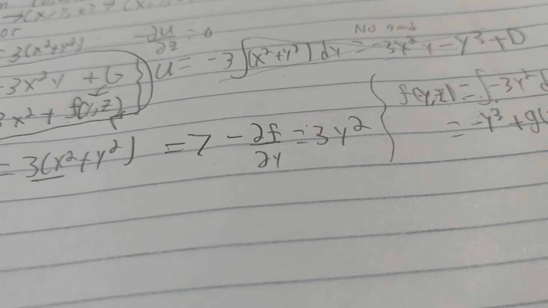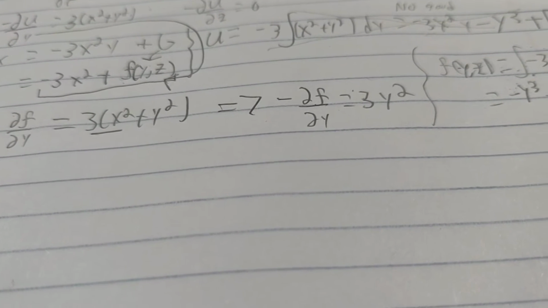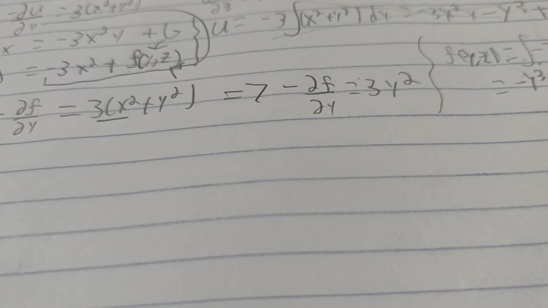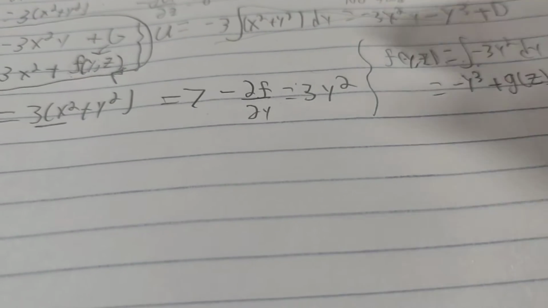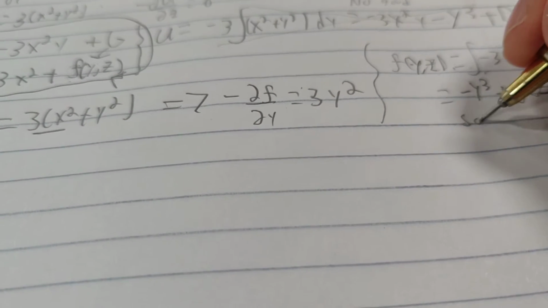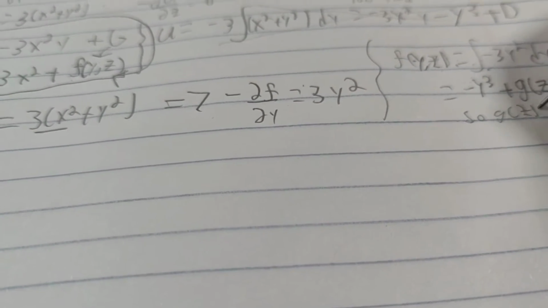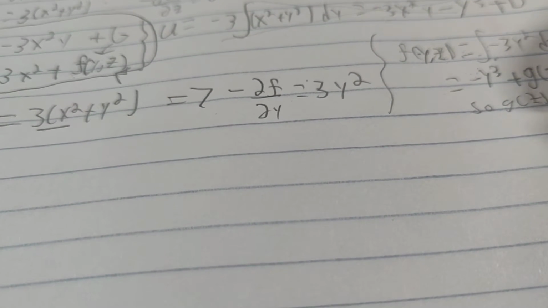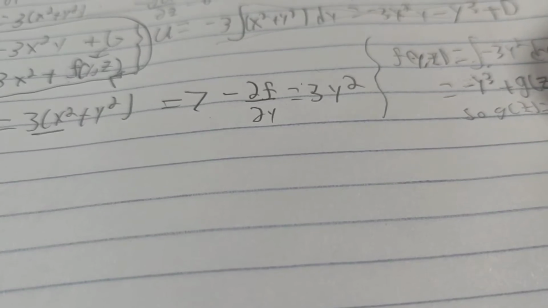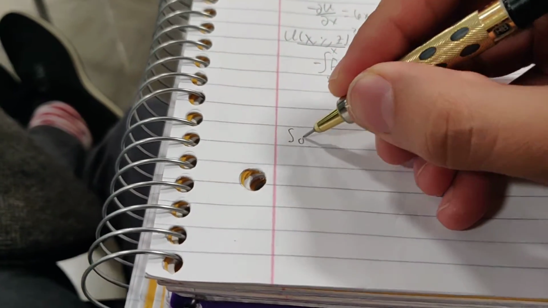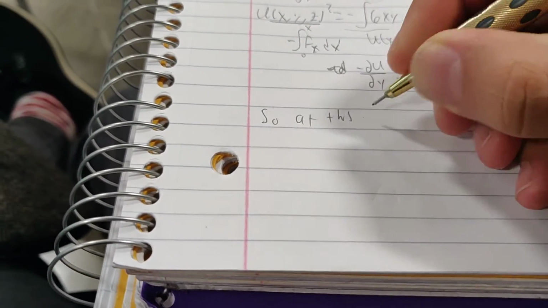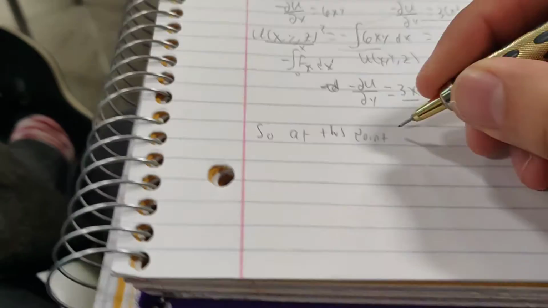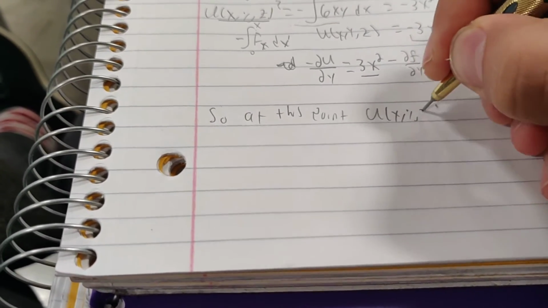Well, that turns out to be pretty easy because our force didn't have any z dependence in it. So that g of z function is just going to be some sort of constant. At this point, our potential energy function looks like negative 3x squared y minus a y cubed plus this function g of z.